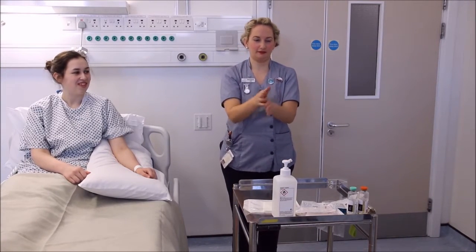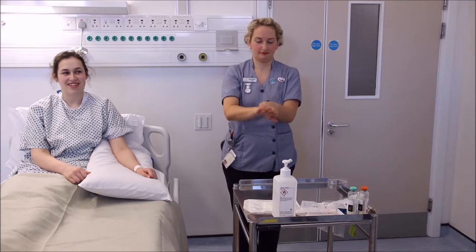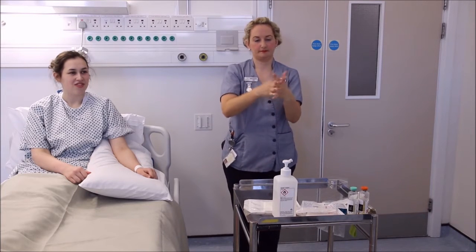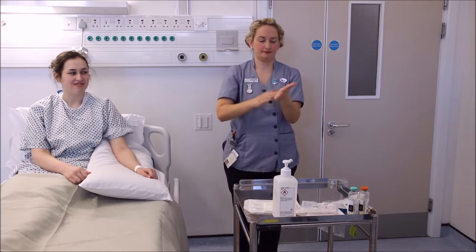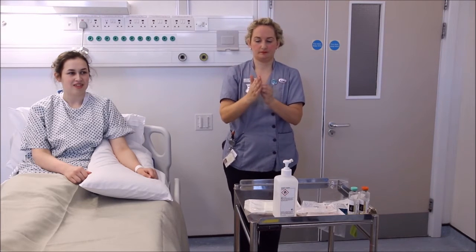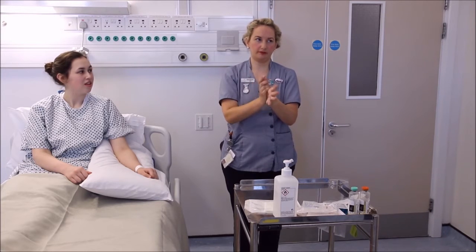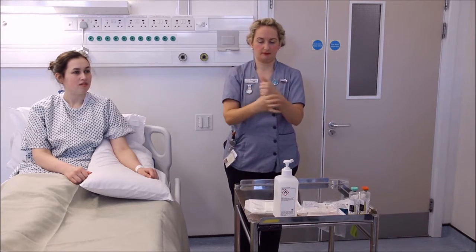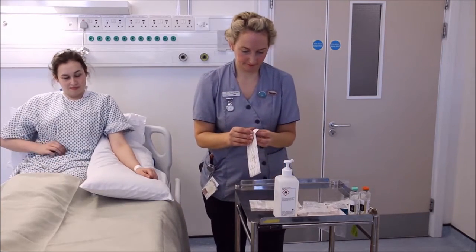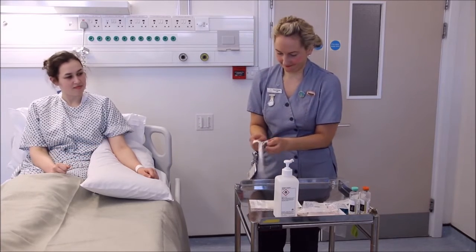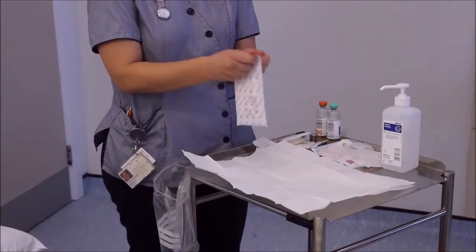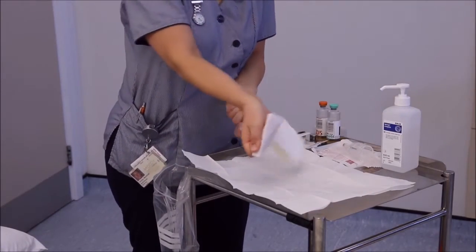Decontaminate hands. Open sterile drape. Decant equipment onto sterile field.